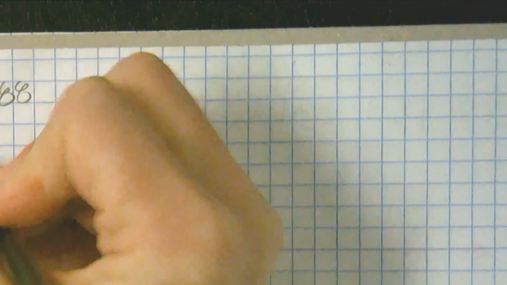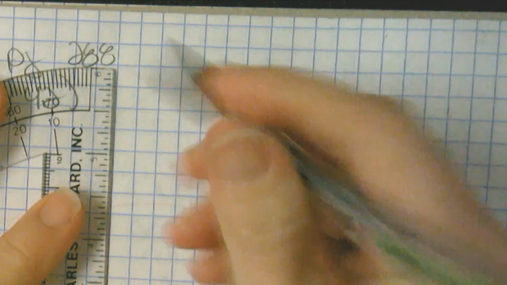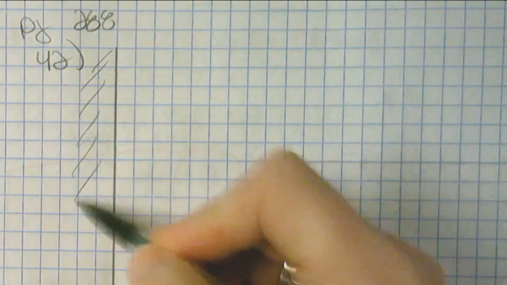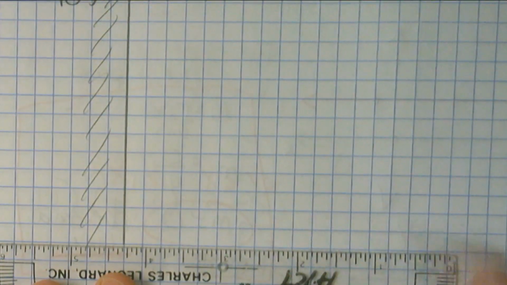Okay? All right, let's take a look at number 42. The key to 42 is kind of understanding what they're talking about. All right, so what they say is we have a ladder that's going to rest against the side of a building. So I'm just going to draw what I have here. Here's my building. Here's the ground.